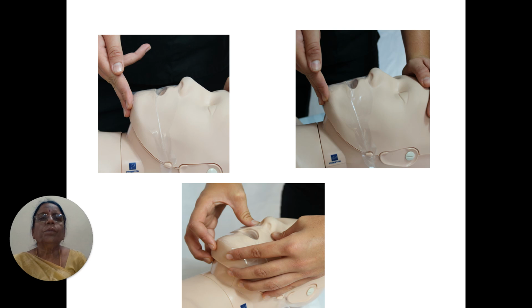So this is how to open the airway: head tilt and chin lift. The other one is the jaw thrust. If you are suspecting any cervical injuries or any spine injuries, you should not do these 2 procedures; you have to do just the jaw thrust.